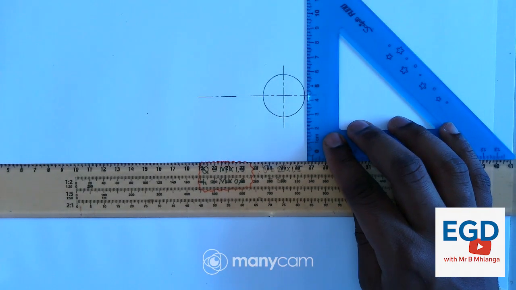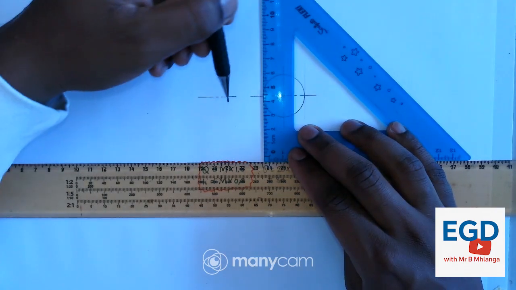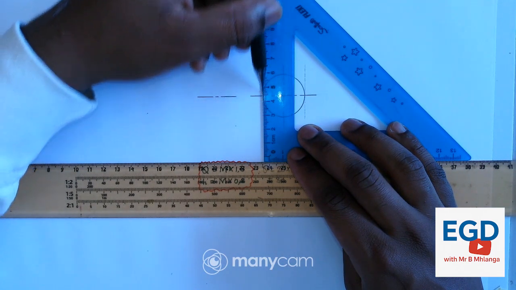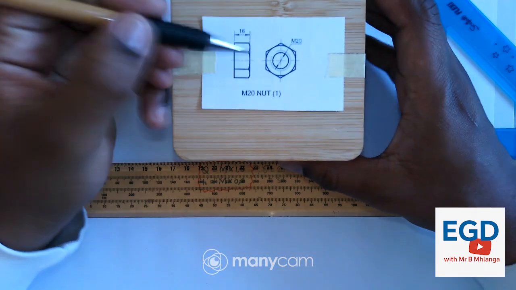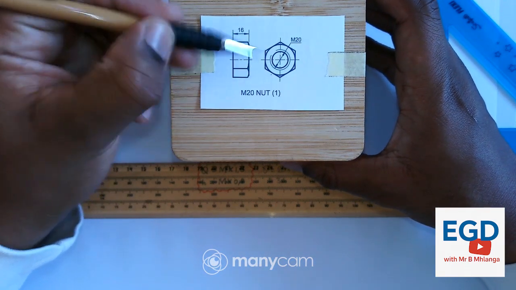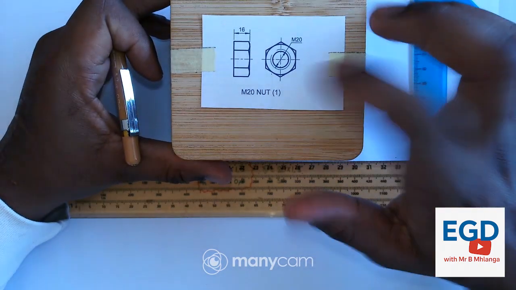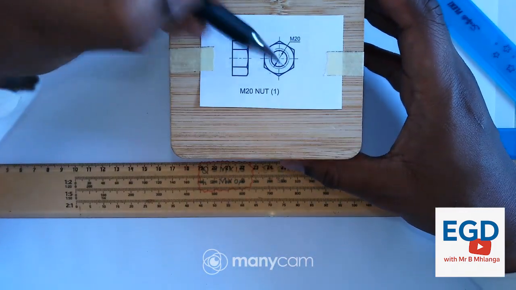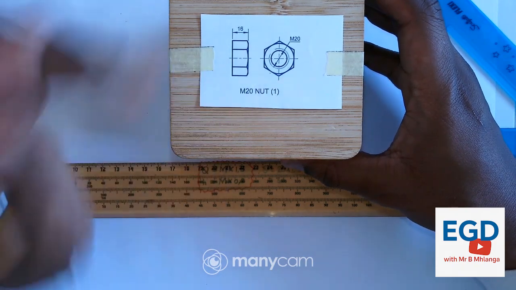First I'll construct the two vertical lines. Obviously those are faint lines, right? Those lines are for this flat on this side and this flat on that side. Now I'll draw the four flats, this side and this side, right?